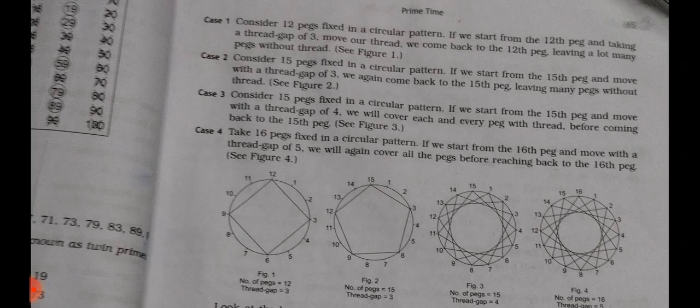Consider 15 pegs fixed in a circular pattern. If we start from the 15th peg and move with a thread gap of 3, we again come back to the 15th peg, leaving many pegs without thread.